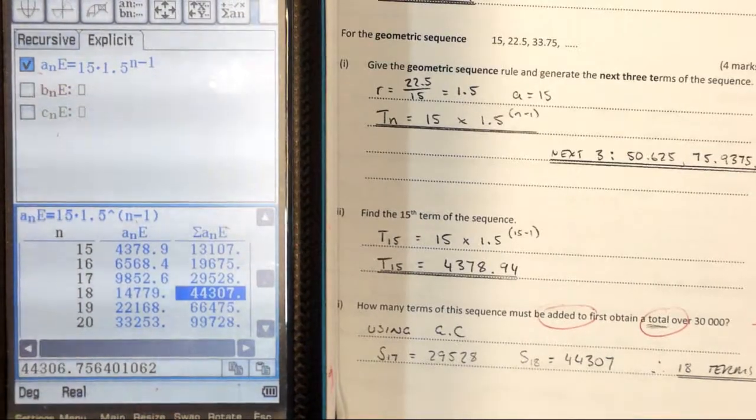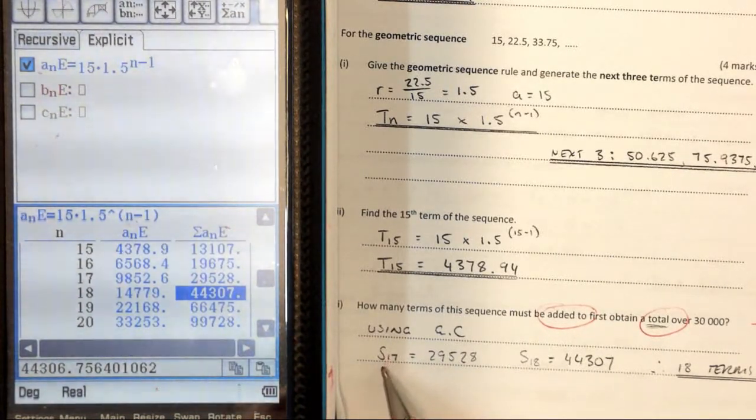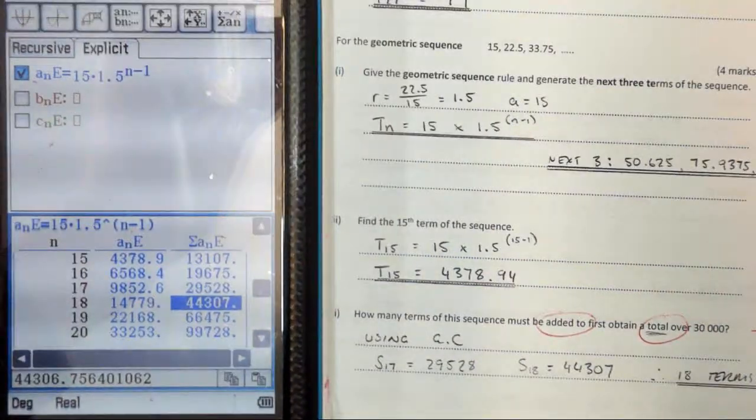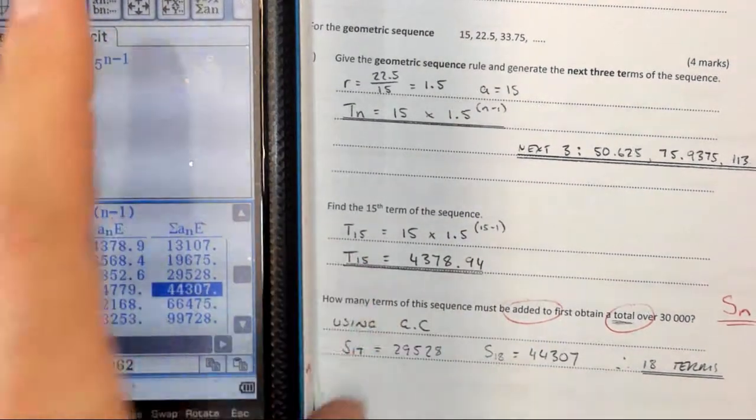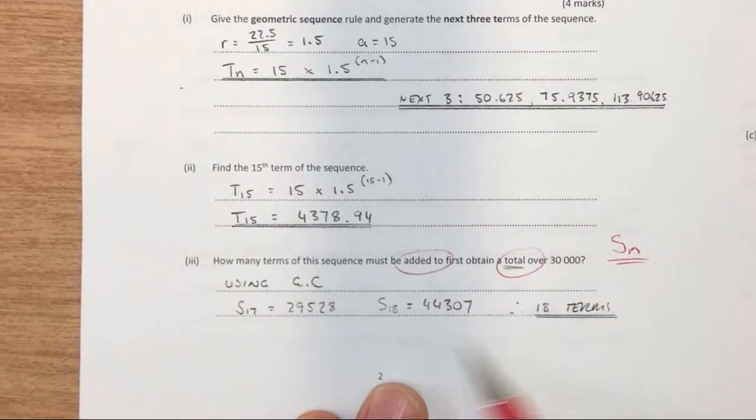So we actually want to show that. We want to show that the sum of the first 17 is under our 30,000, however, the sum of the first 18 is over that, therefore it is 18 terms. So for that one, that's what we were looking for there.